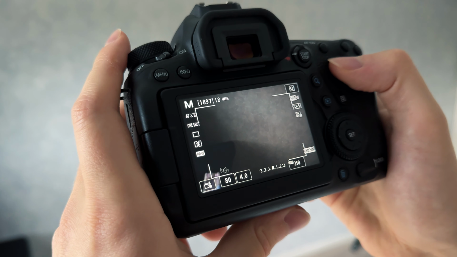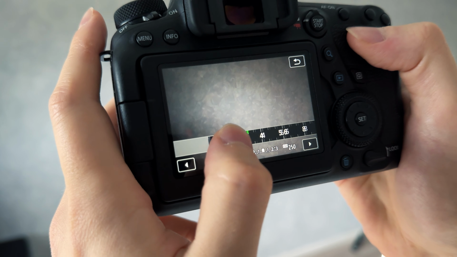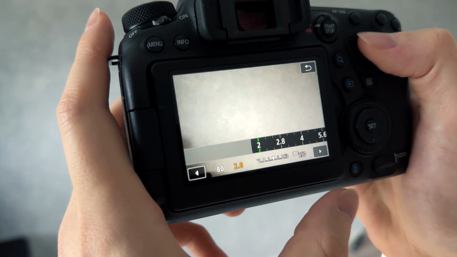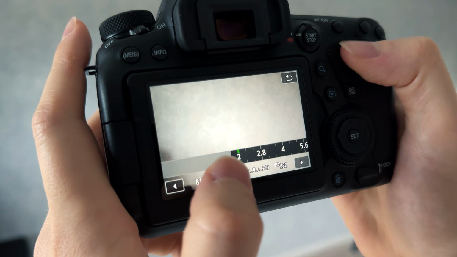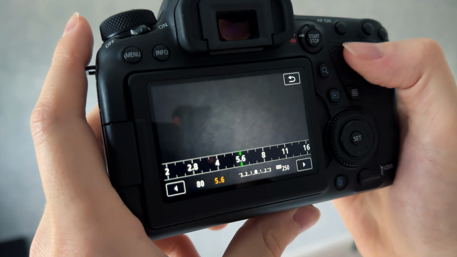Alright, so the aperture in your camera settings is the f-stop. The lower the f-stop, the more light can reach the camera sensor. And vice versa, the higher the f-stop, the less light can reach the sensor.